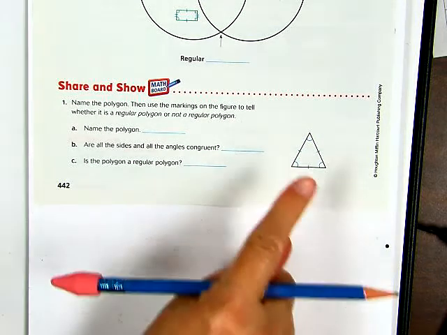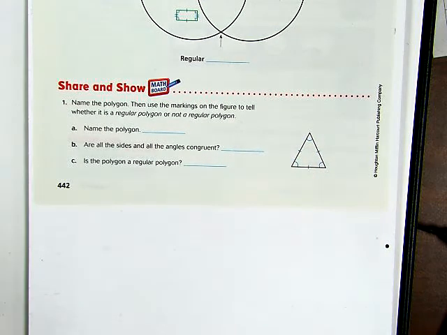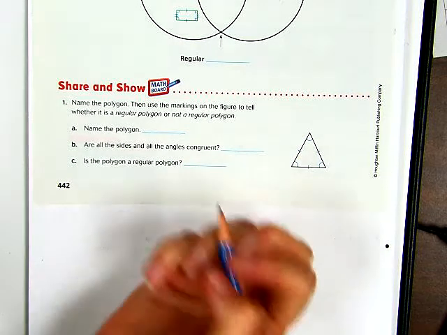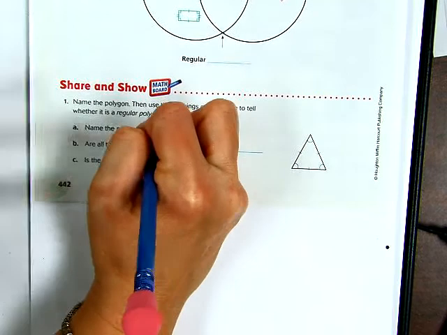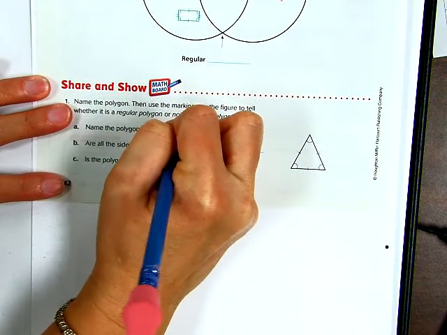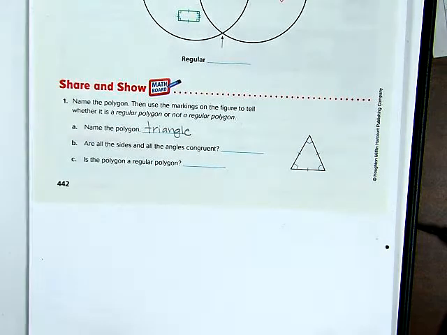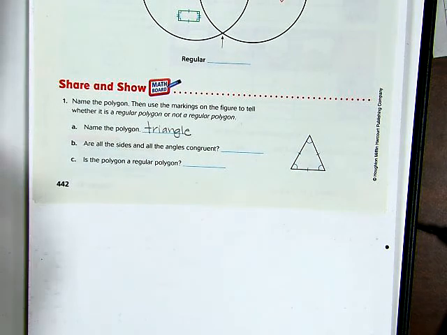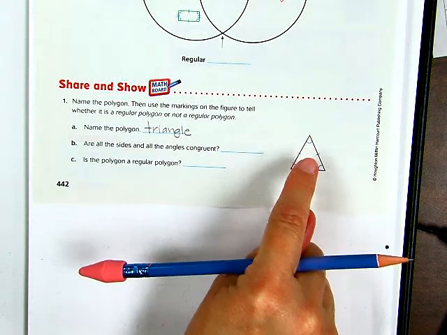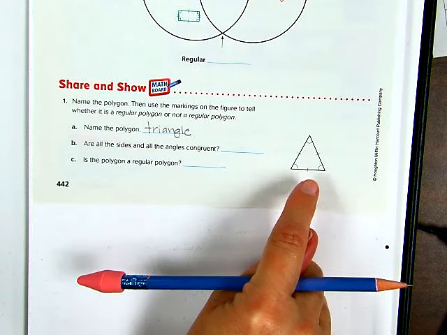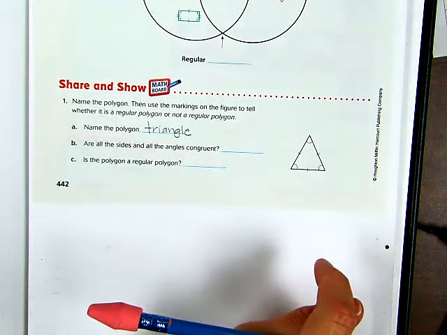Name the polygon. Well, I know it has 3 sides, and I know tri means 3, so I know it's a triangle. So go ahead and fill that in. And then it's asking me, are all the sides and all the angles congruent? So remember, we have these little signs here. These are for our segments, the lines, and they're all showing 1. So all 3 of those are congruent or equal.